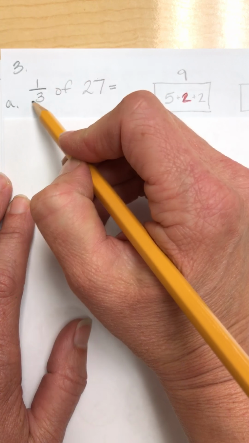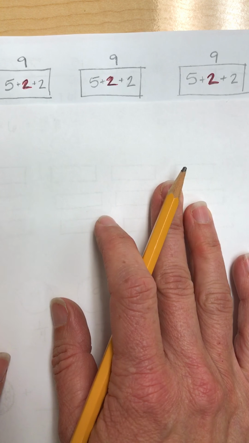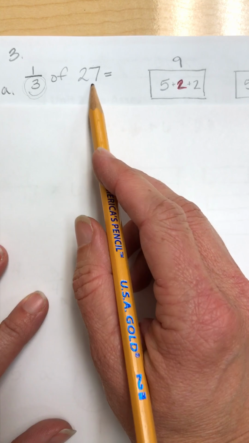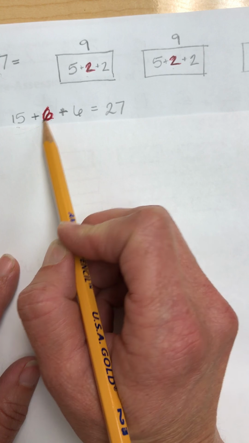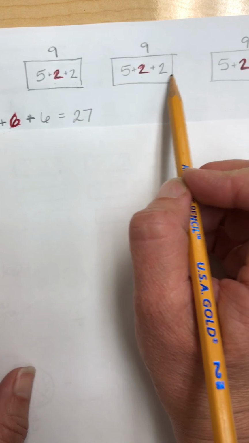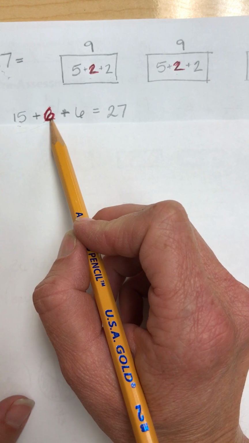And what I did, I know that this 3 means 3 equal groups, so I made 3 boxes. And I know that I have 27, so I have to split up my 27 into my 3 equal boxes. So first thing I did was split up. I put 5 in each, 5, 5, and 5, which gave me 15. Well, that wasn't 27, so then I did 2 more. So I put 2, 2, and 2, which was another 6. Well, 15 plus 6 is 21, still not 27. So I tried 2 more, 2, 2, and 2, which is another 6, and 21 plus 6 is 27. So 27 and 27, 3 equal groups. I knew that 5 plus 2 plus 2 is 9. So each group, 1/3 of 27, would be 9. Because this is 1/3, this is 1/3, and this is 1/3.